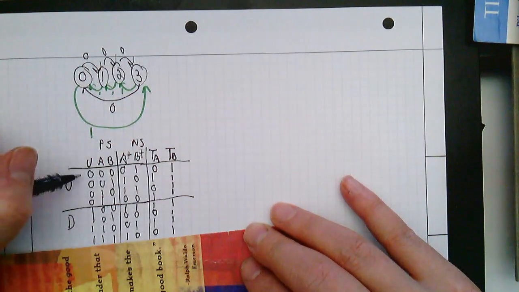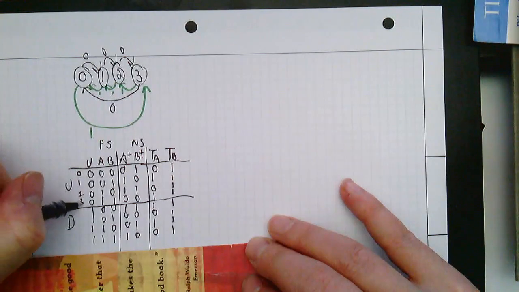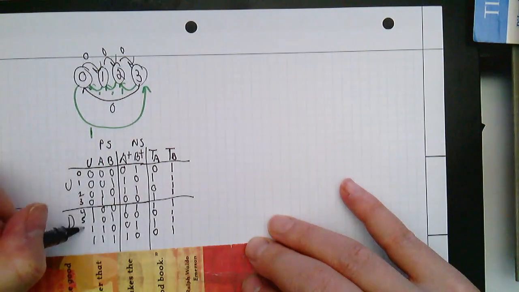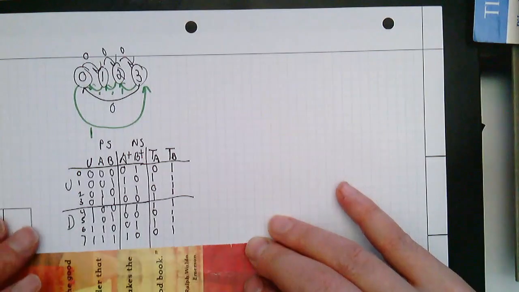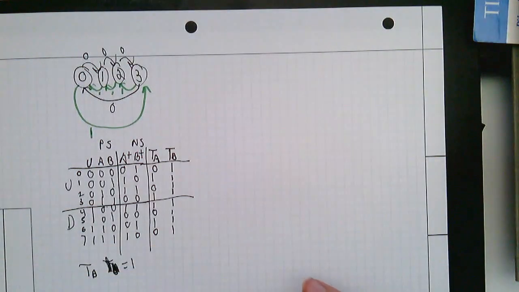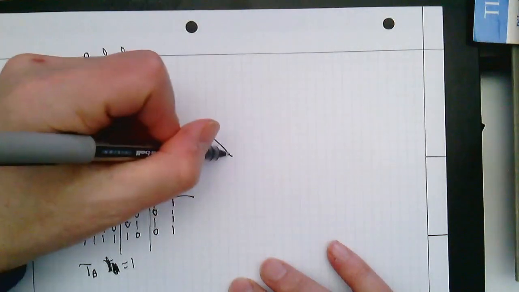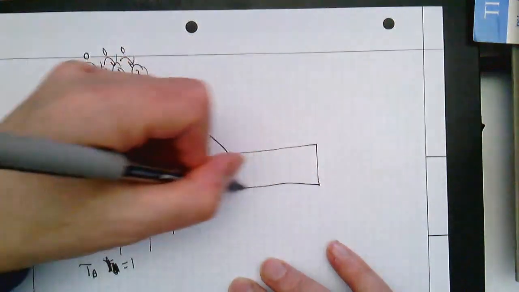Say I number my truth table. Now I can look at T sub A in terms of minimal sum of products if I like. What we'll do is make a K-map.